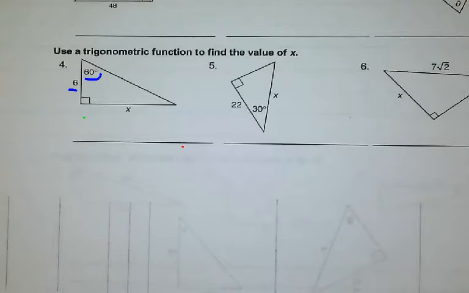Right? Now, that makes this side opposite. This side is adjacent. This side obviously is the hypotenuse. Right? Now, they want us to find the opposite side, and they give us the adjacent side.